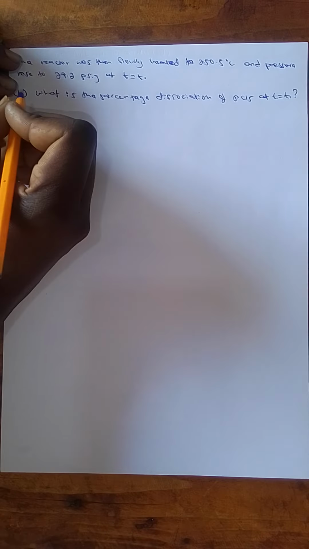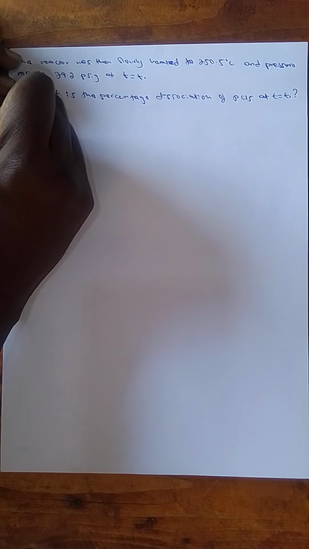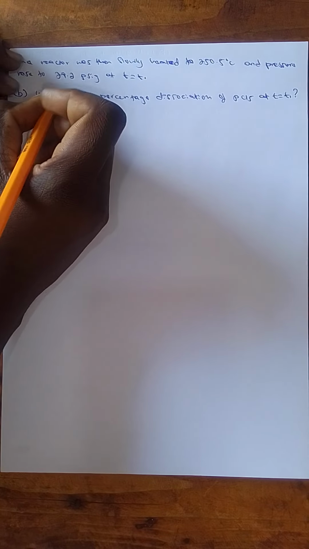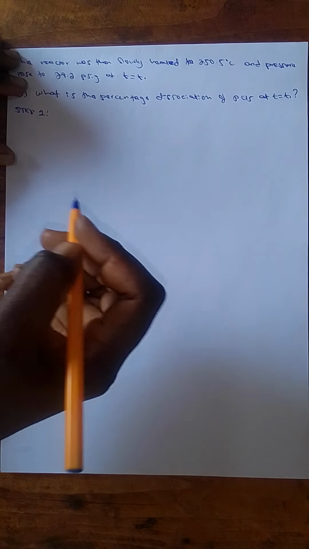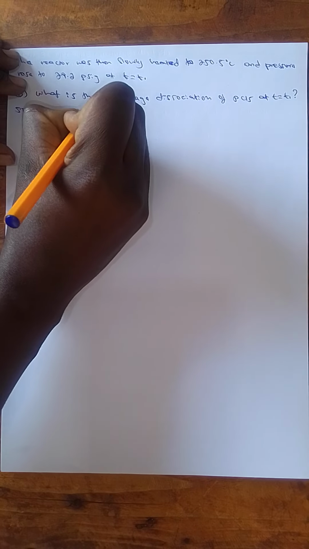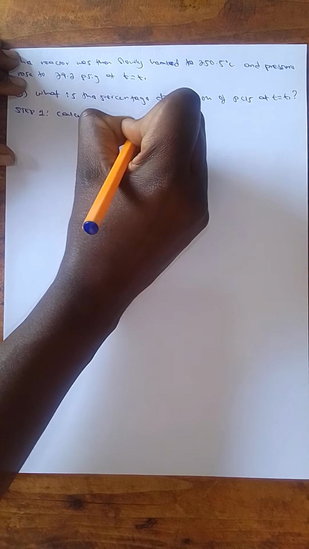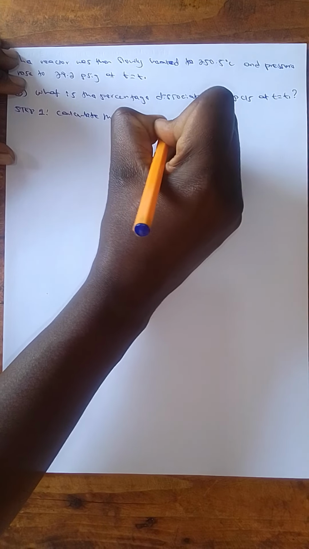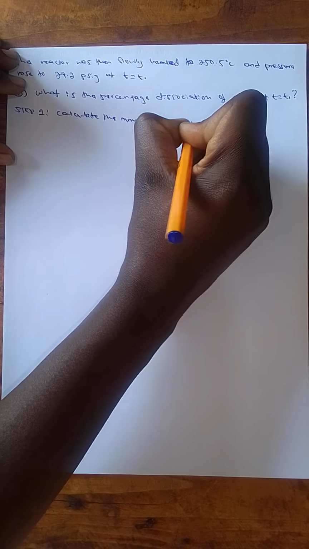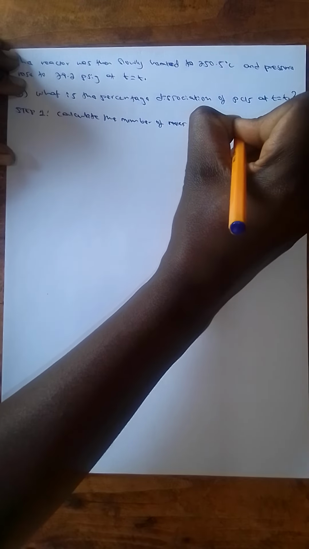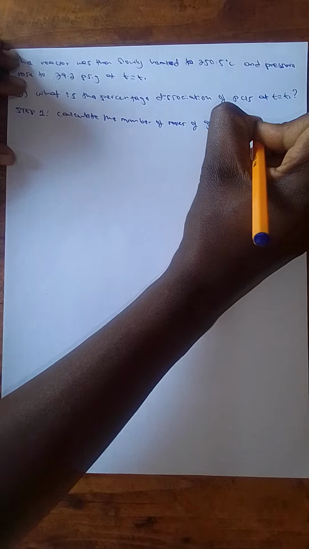So that is the approach we're going to use. I've put together a few steps. So step one, we're going to calculate the number of moles of gases at T equals T1.